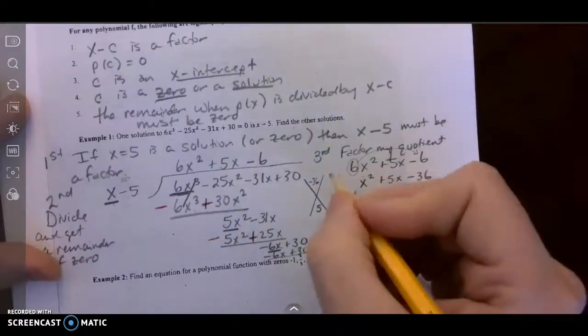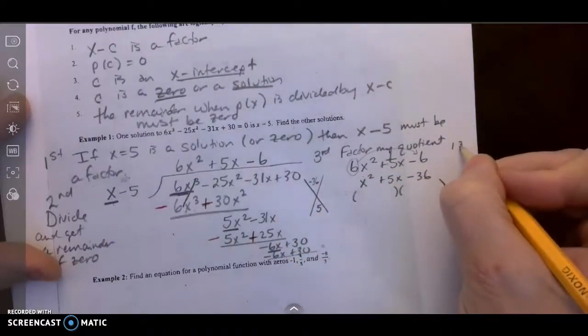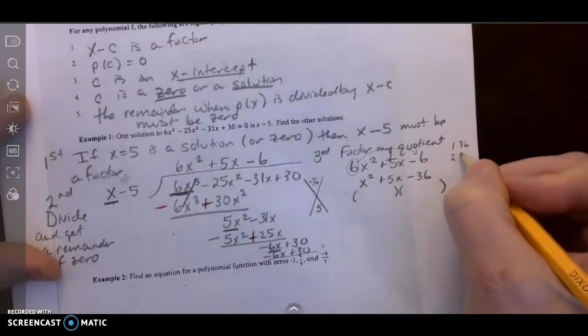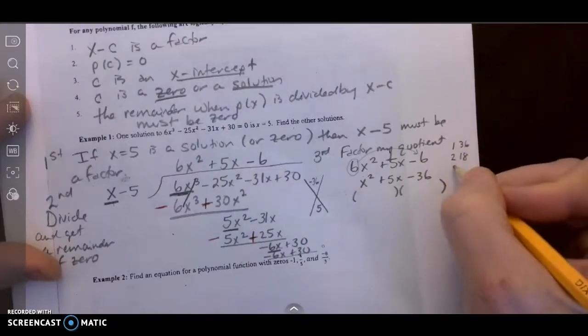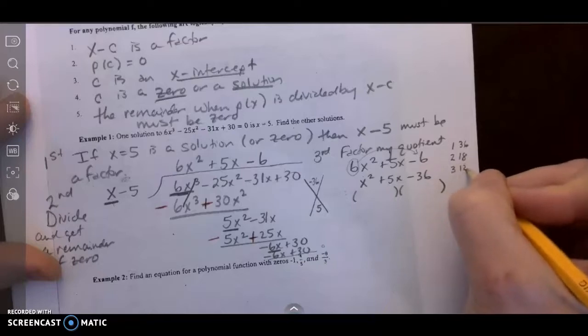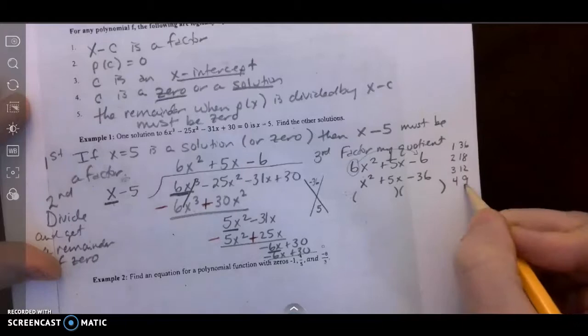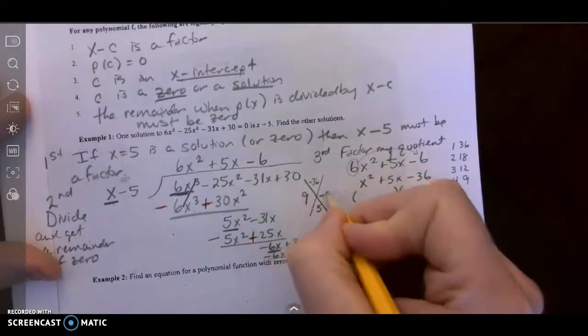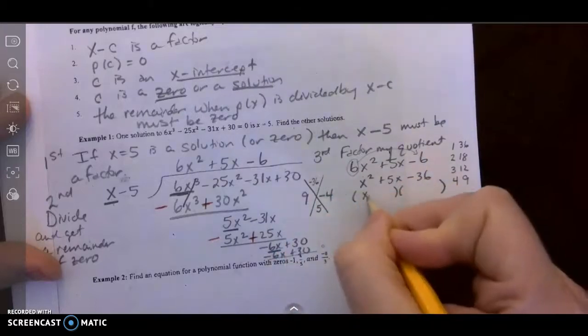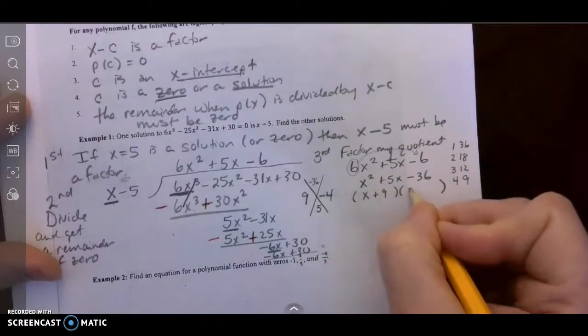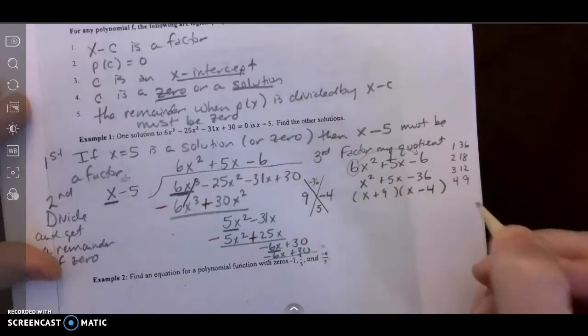My factors of 36 are 1 and 36, 2 and 18, 3 and 12, 4 and 9. As soon as I see 4 and 9, I'm like, oh, I could get 5 from that. I could have 9 minus 4. So x plus 9, x minus 4.